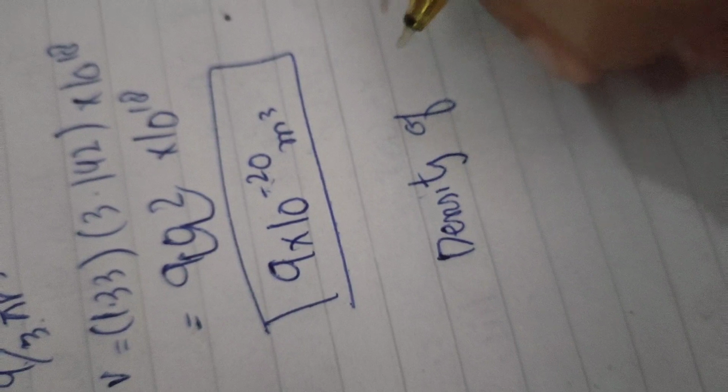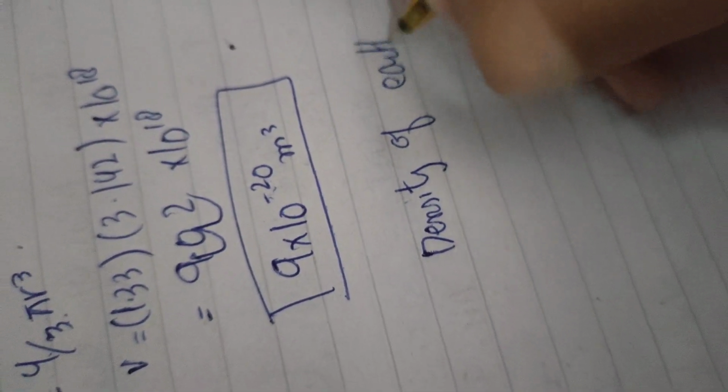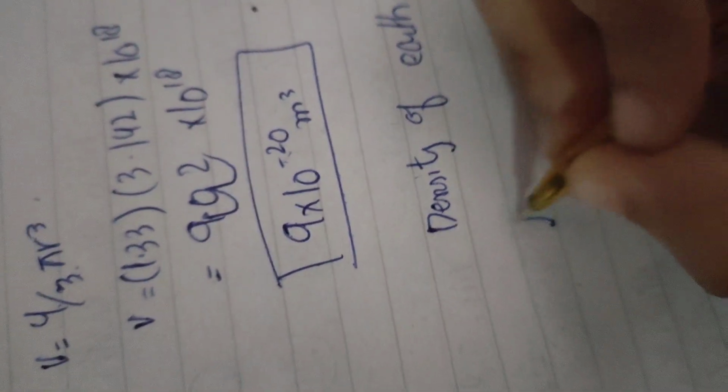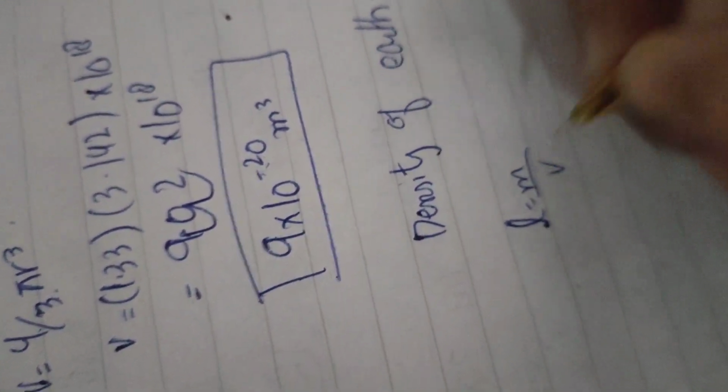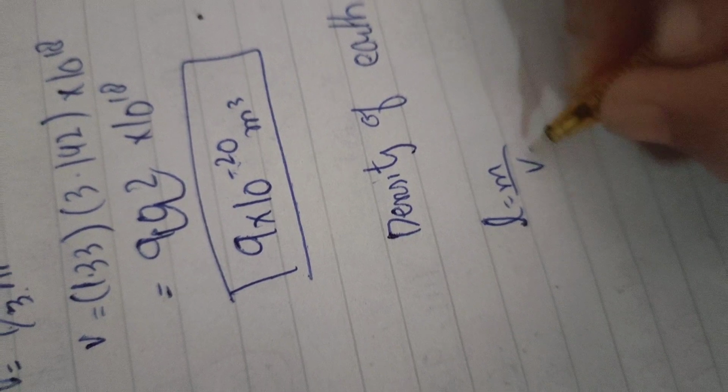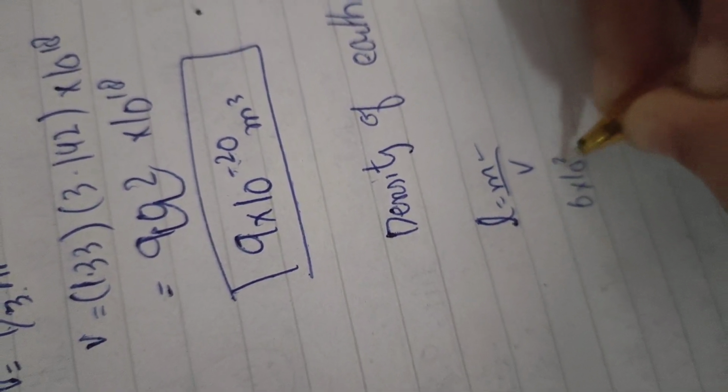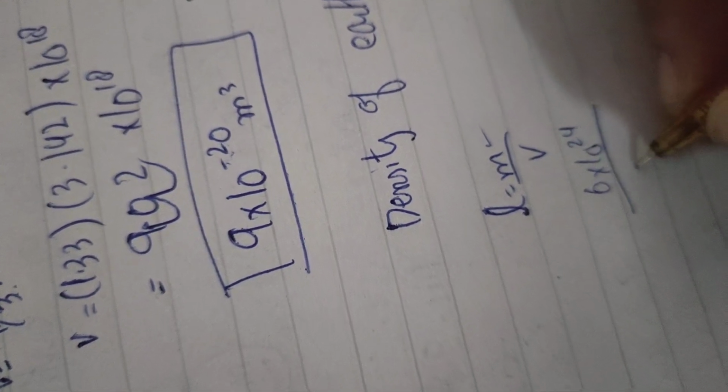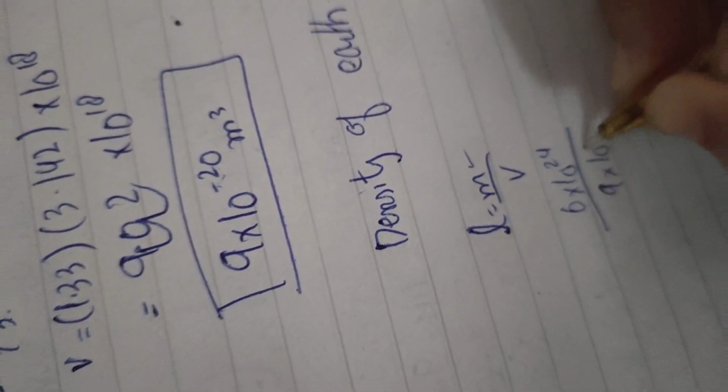Now we're gonna look at density. How can we find the density of Earth? For finding the density, we have the same formula, density is m upon v. Now we know that the mass of Earth is 6 into 10 to the power 24, and the volume of Earth is 9 into 10 to the power minus 20.